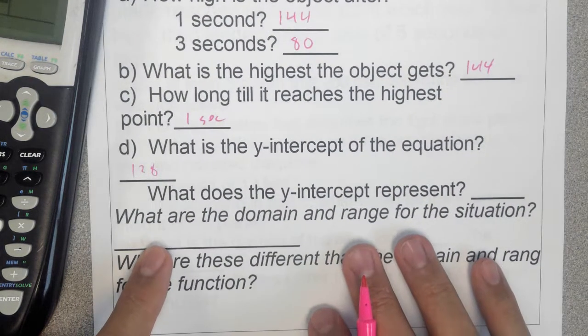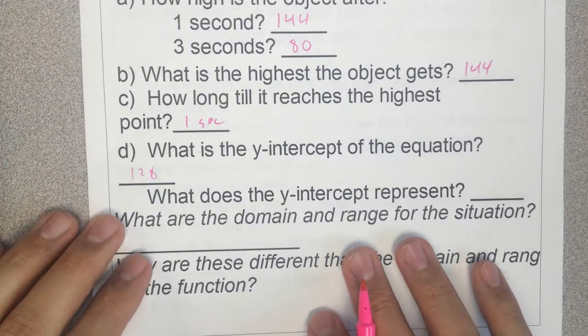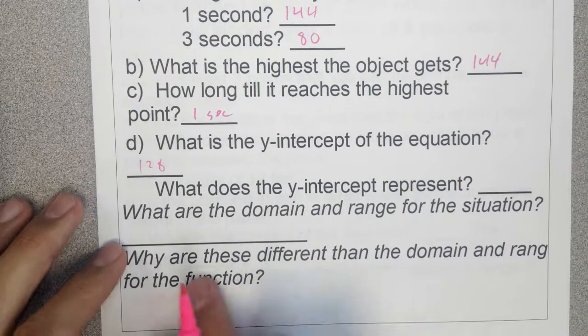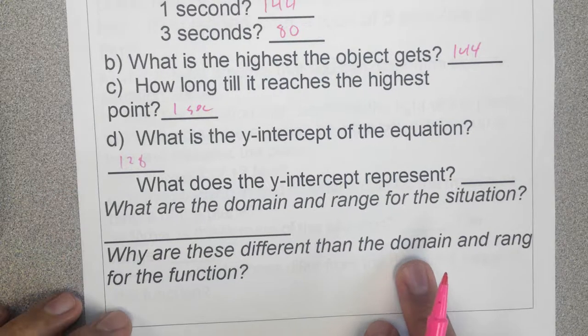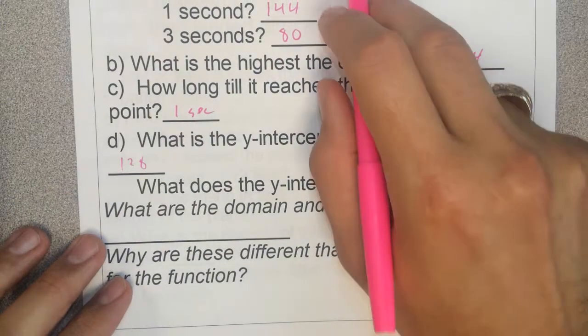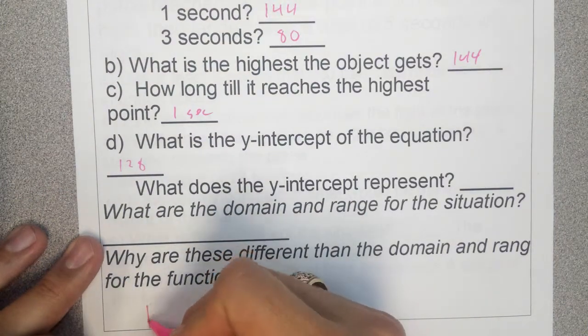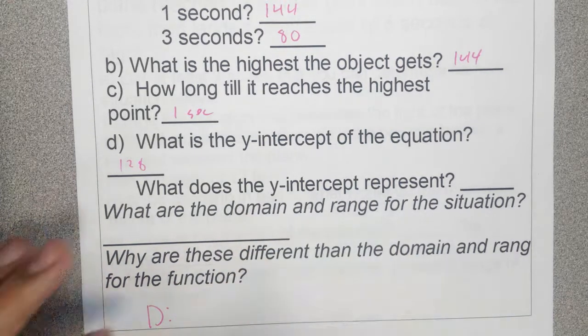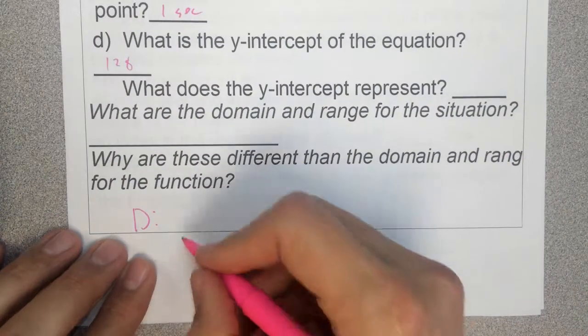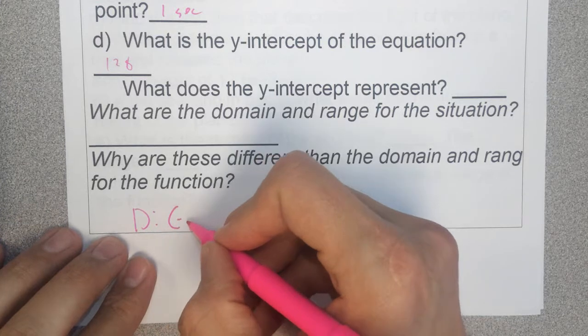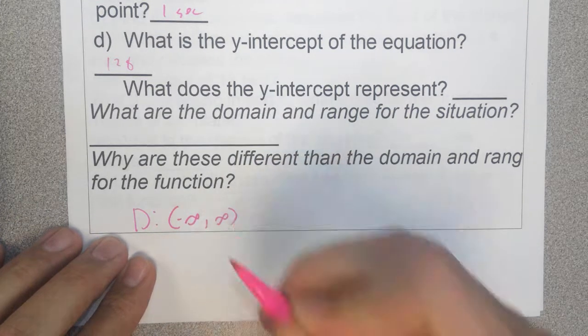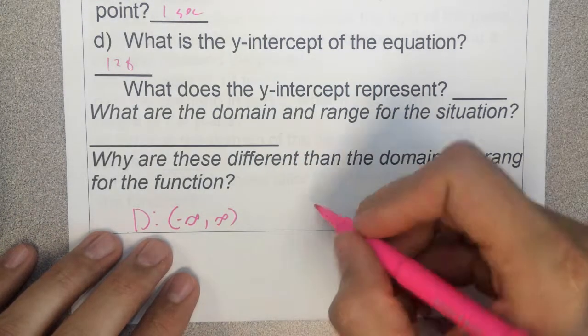Domain and range for the situation. Let's first actually go down here and do the domain and range for the function. My functional domain for any quadratic is always negative infinity to positive infinity.